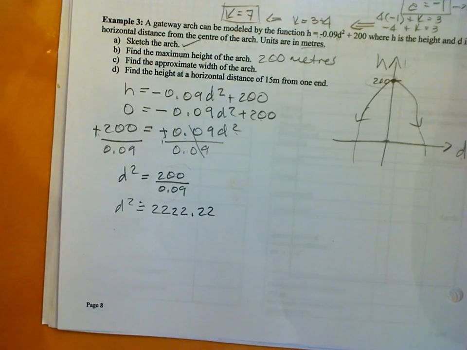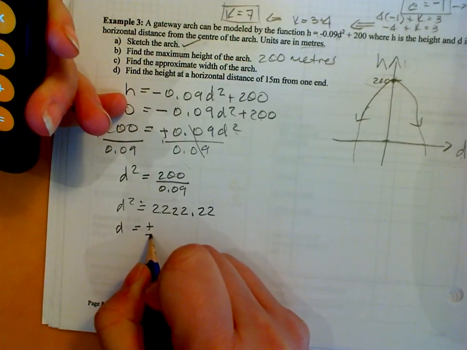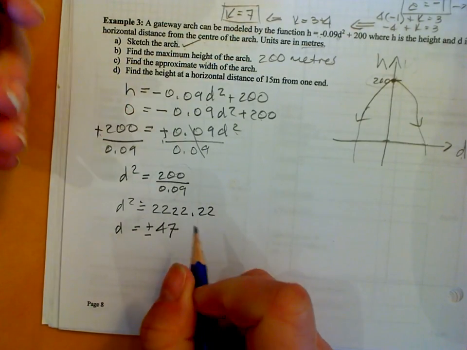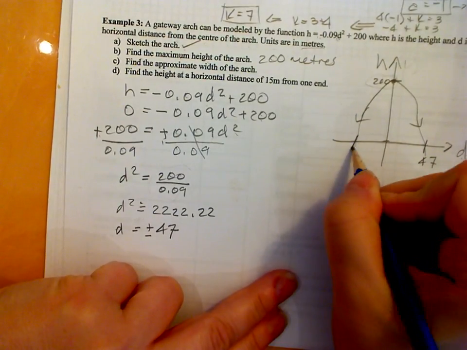I don't have my calculator, it's just my phone. I don't have the square root button. So let me just approximate it. Hang on. So I've got here, 45 squared is 2025, 46 squared... So it's approximately, d is approximately plus or minus 47. Okay, so that means this is 47 and this is minus 47.